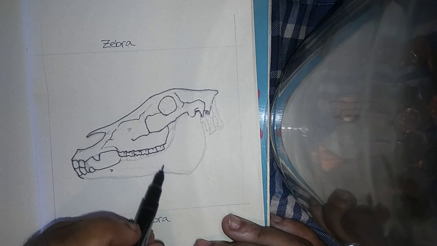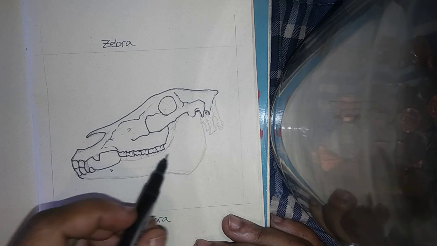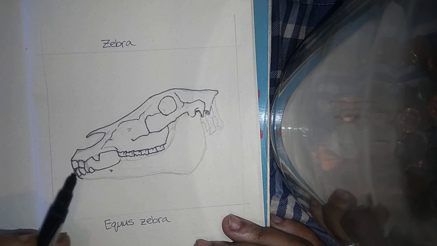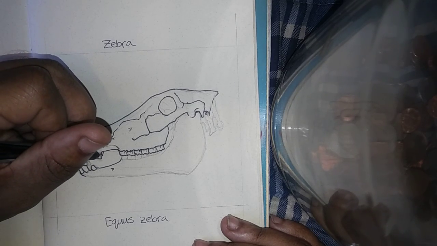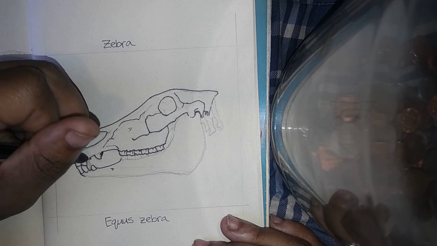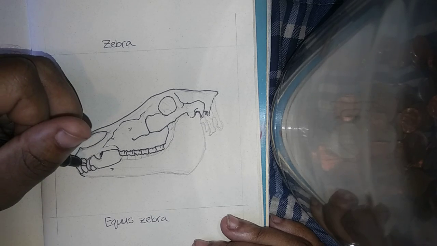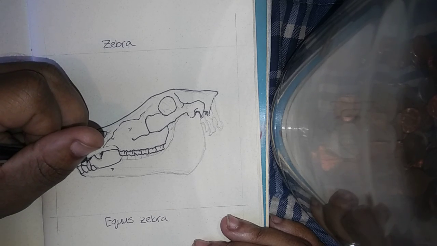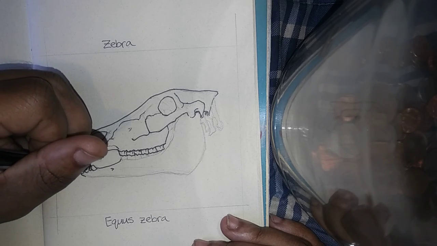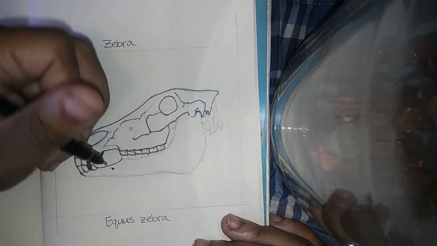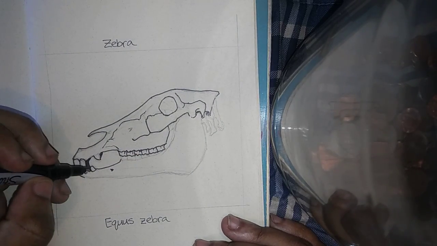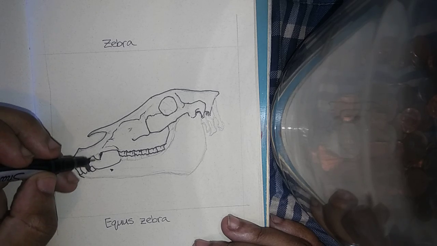You see here it has the molars, the back teeth, and you have the incisors for nipping at grass and things of that nature. But also, if you look carefully, you'll see something else that the other herbivores that I drew on here didn't have. And what is that? These two teeth right here.